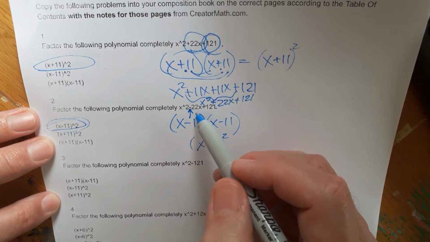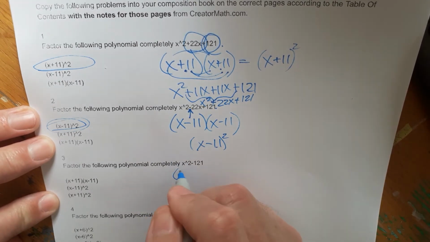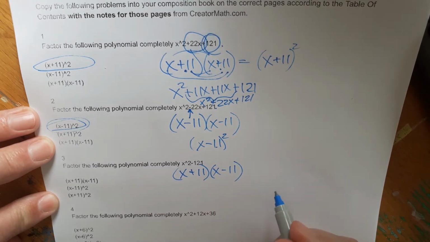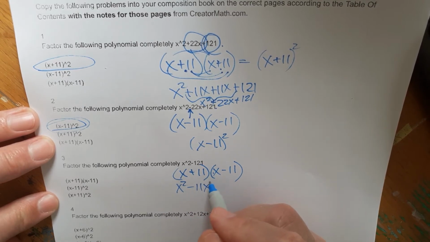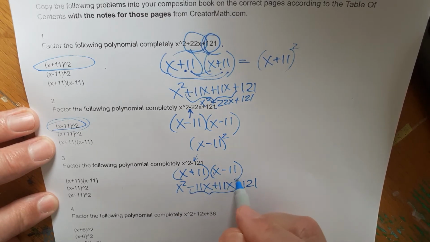What if the middle terms disappear? Don't we need one of these positive, one of these negative? So let's try x plus 11 times x minus 11. Now what happens is x squared first. Outside is negative 11x. I'm doing FOIL. Inside is plus 11x. Last is positive times negative is negative 121. So notice the negative 121 and notice the middle terms canceling.